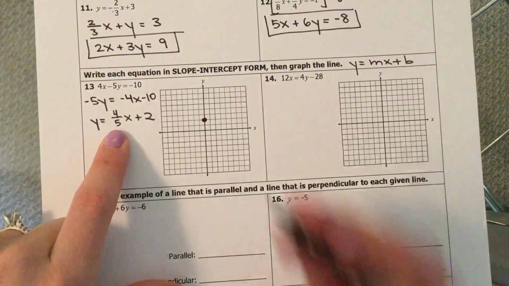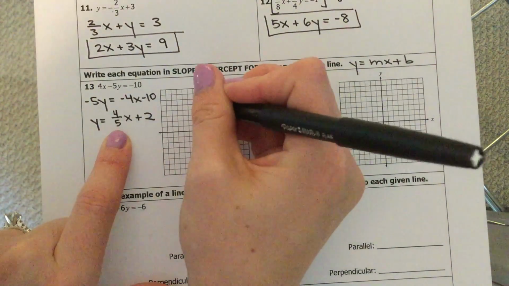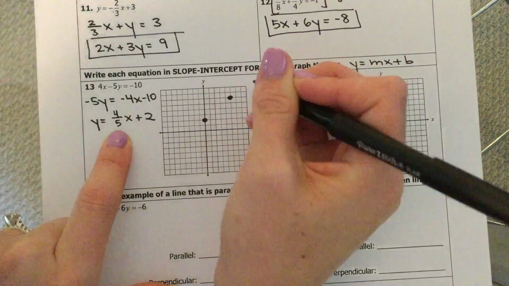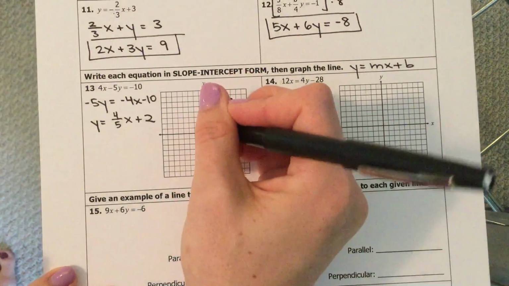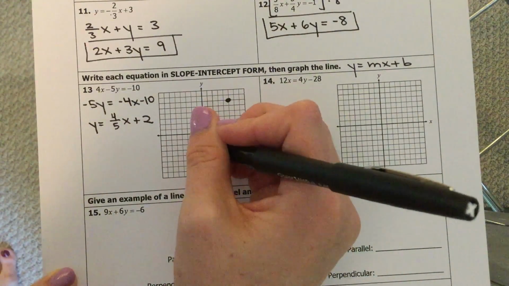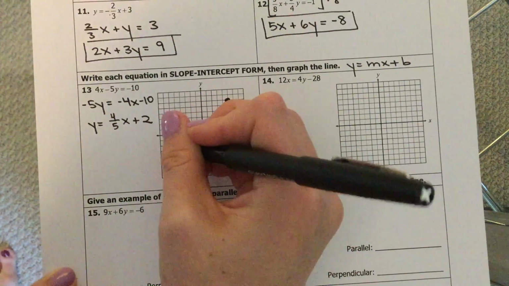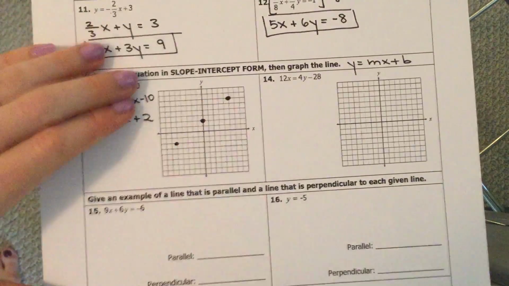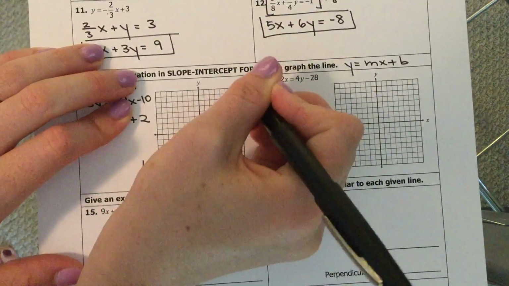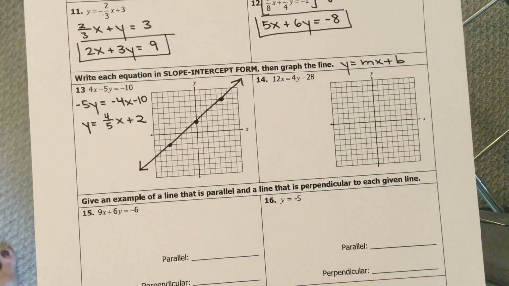And then our slope is 4/5. So we are going to go up 4 units, and then 1, 2, 3, 4, 5. I'll do one more just by going the opposite. So instead of going up and to the right, I could also go down and to the left. Okay, so plenty of points there to get a good, accurate picture of my graph. And that is your line for number 13.